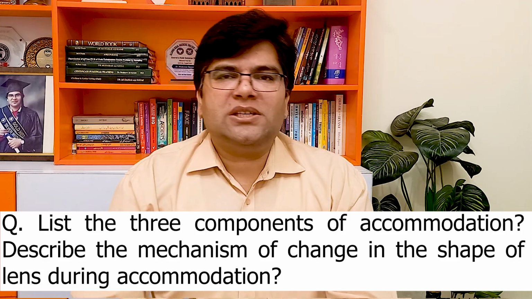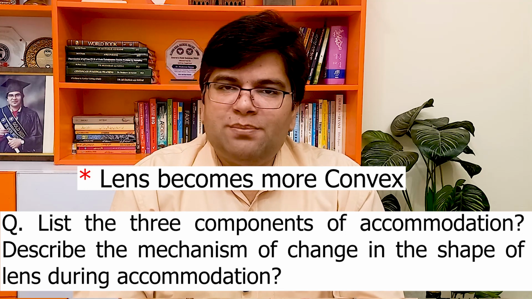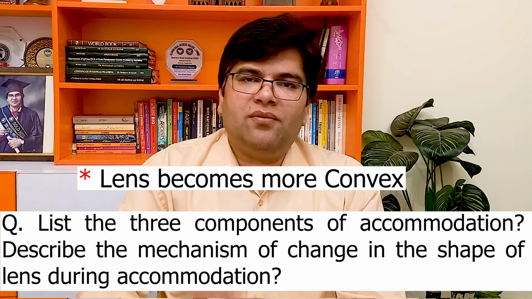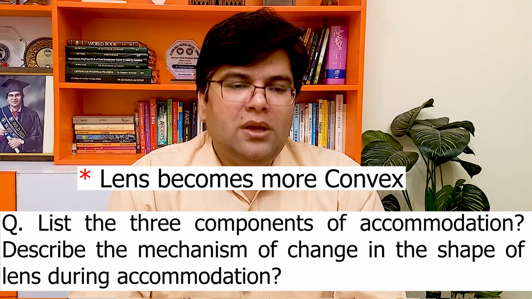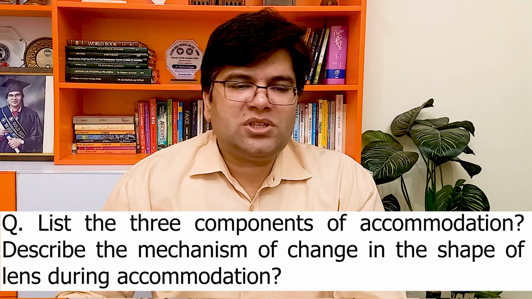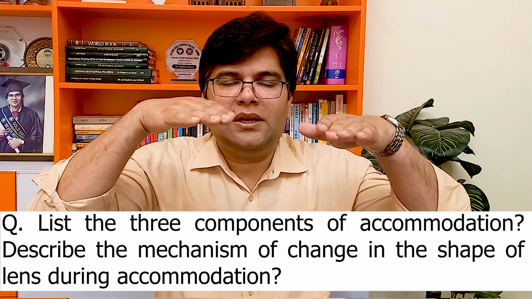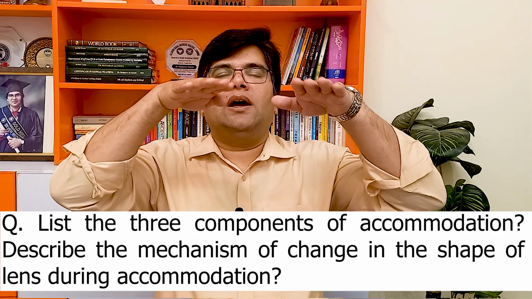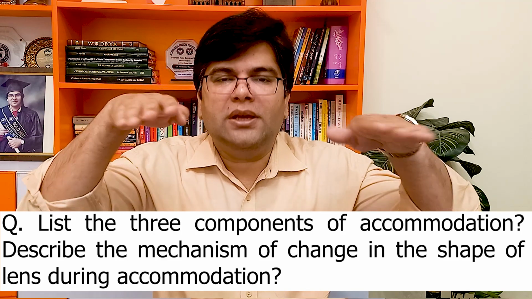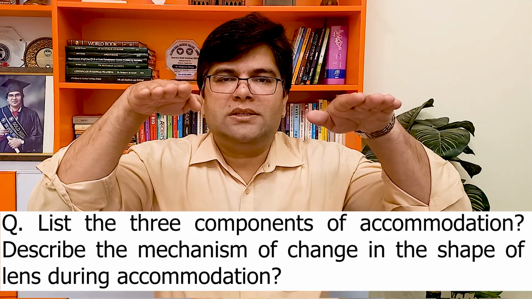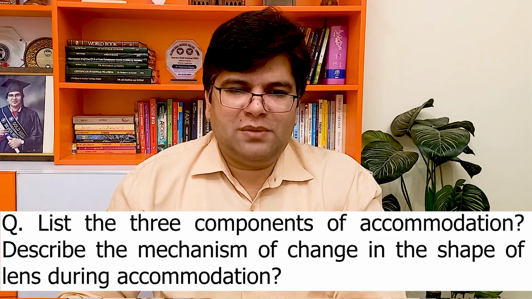The three important changes that occur in our eyes: number one, our lens becomes convex and its power increases. So for near vision, we need more power of our lens. That's why the lens becomes globular. Pupil constricts, which means miosis occurs, and eyeballs converge medially. For looking at a distant object, our eyeballs diverge, and for looking at an object placed near, our eyes converge. And this is because of contraction of the medial rectus muscle.